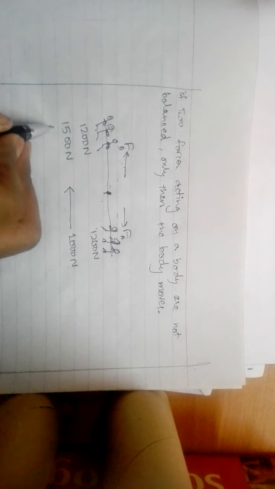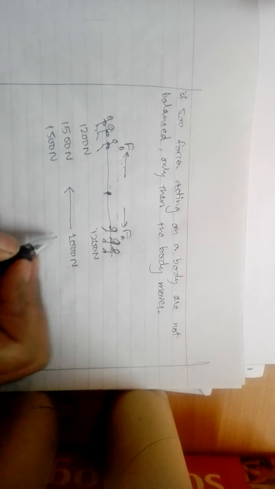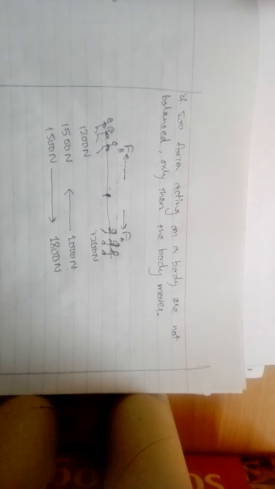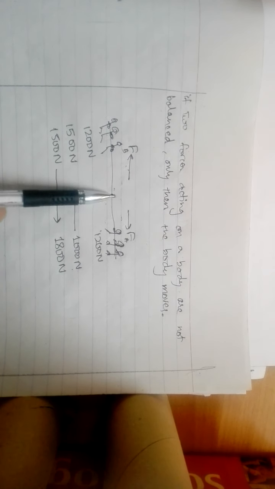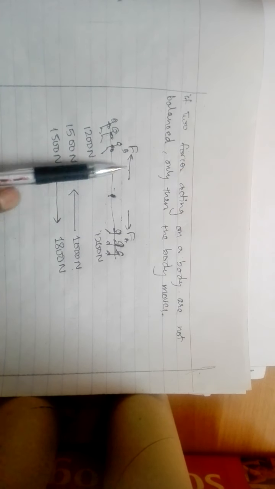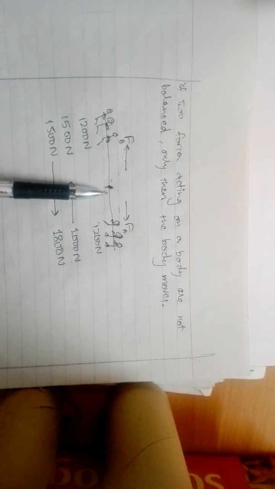Or when group B was applying 1500 Newton, but group A increased their force and applied 1800 Newton, then group B will be dragged toward group A. So this concludes that if the forces applied on an object are equal in magnitude but opposite in direction, that means they are balanced, then the object does not move. However, if the forces are not balanced, then the object starts to move.